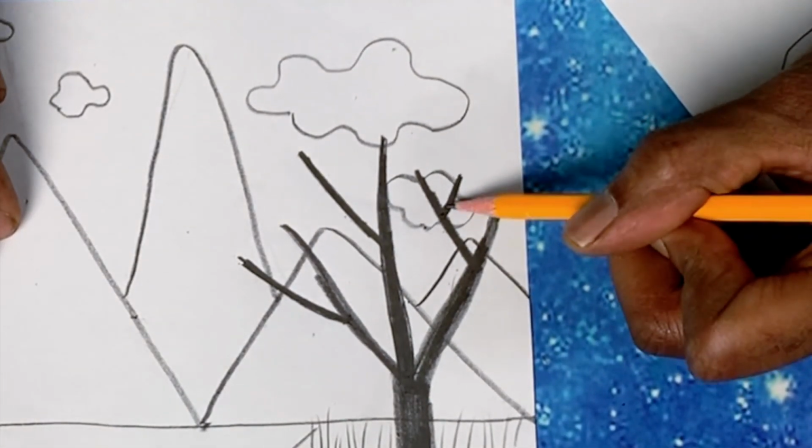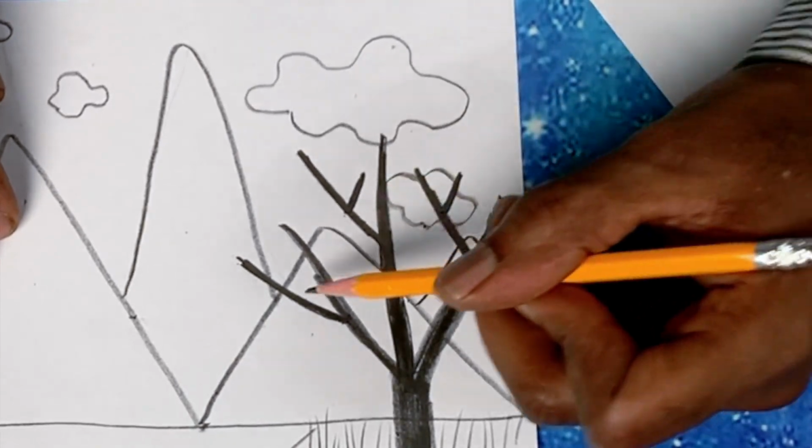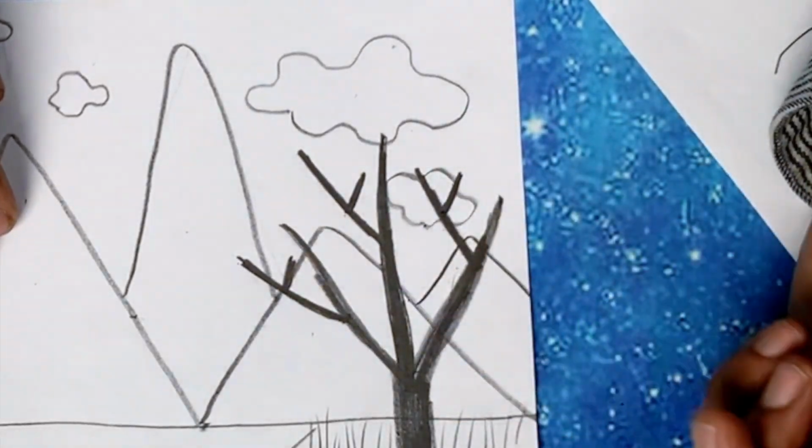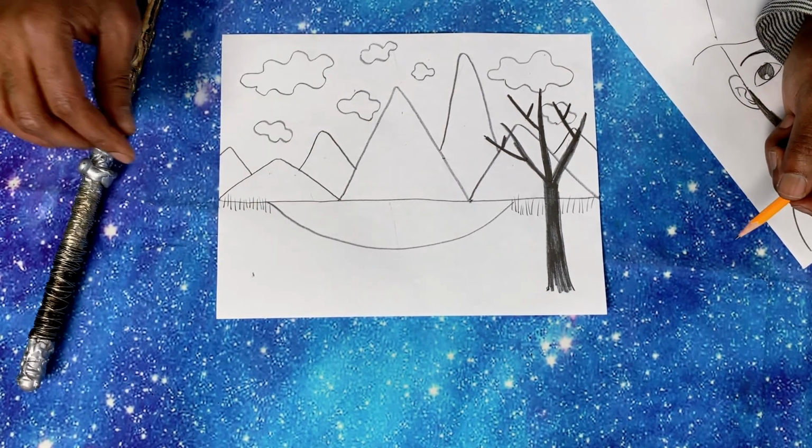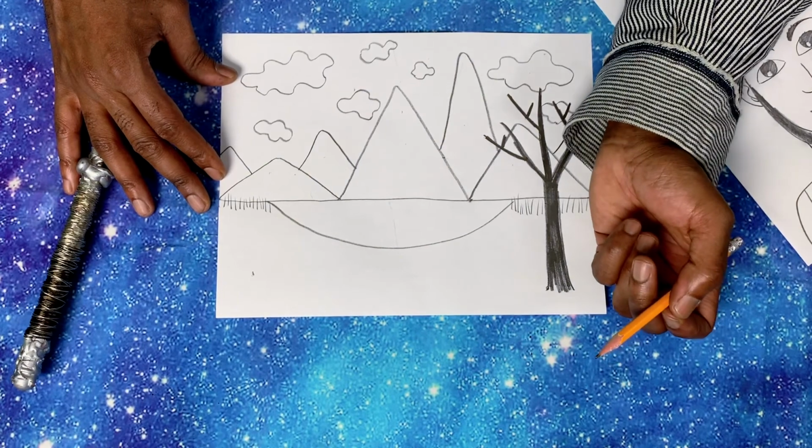Small, small, small. I think I want to do another tree on this side, and I'm going to do it the same way. Do you remember how it starts?